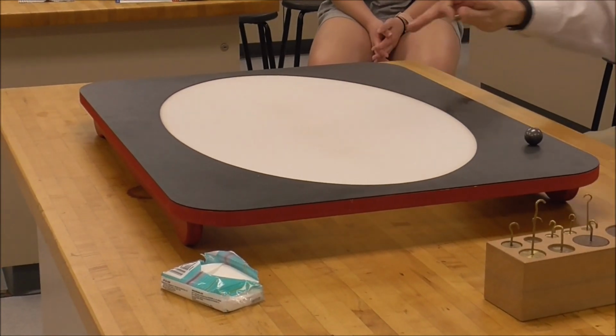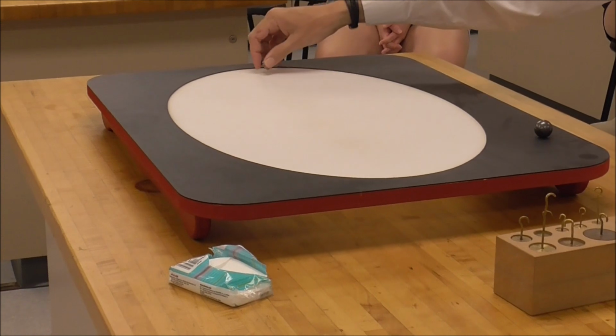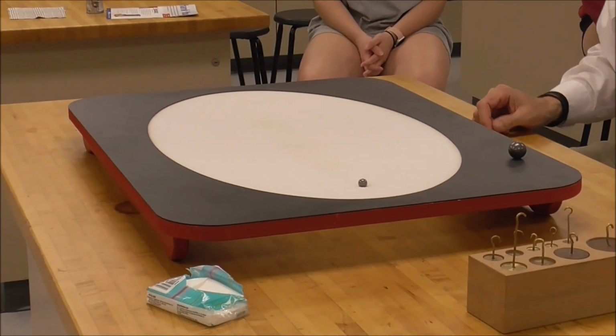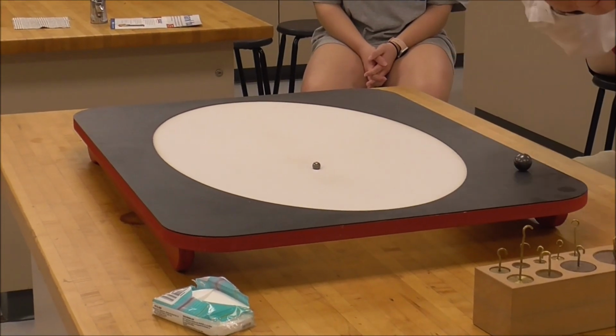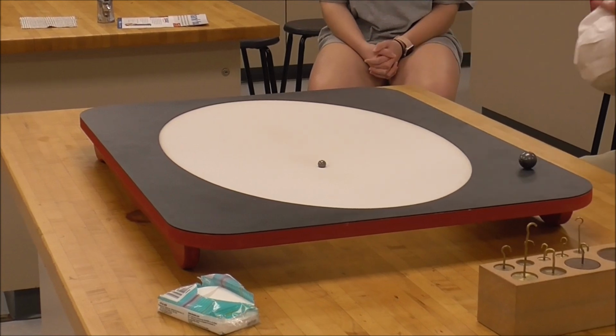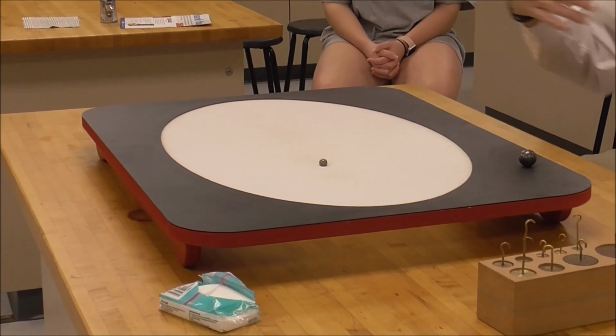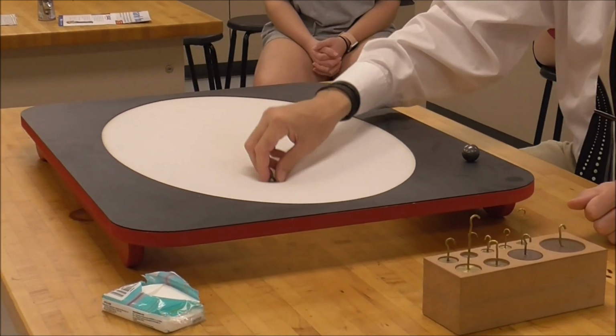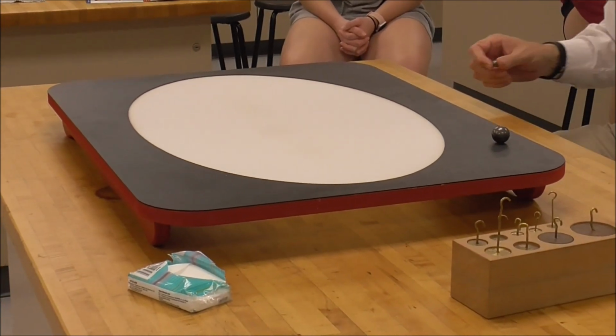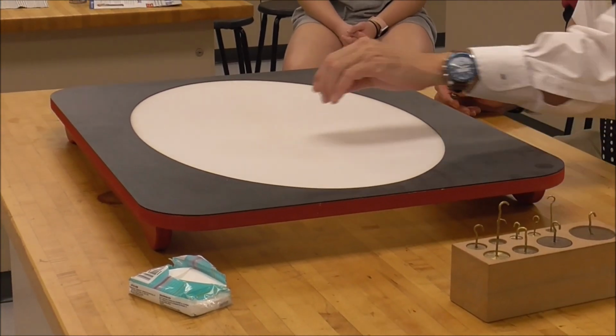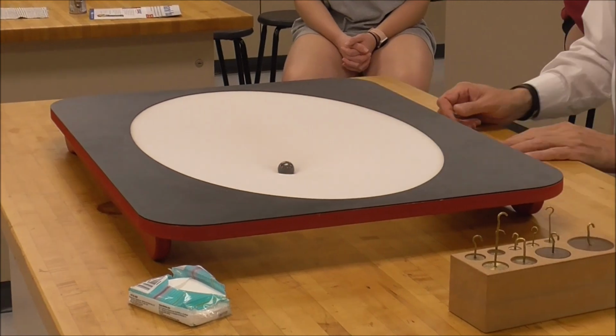If this is like the magic frictionless spandex, I could give that a push and it would keep going back and forth and never stop, and it would always travel in a straight line because there's no forces to make it travel in a curved path. Now Einstein says, let's put a more massive object in the middle.